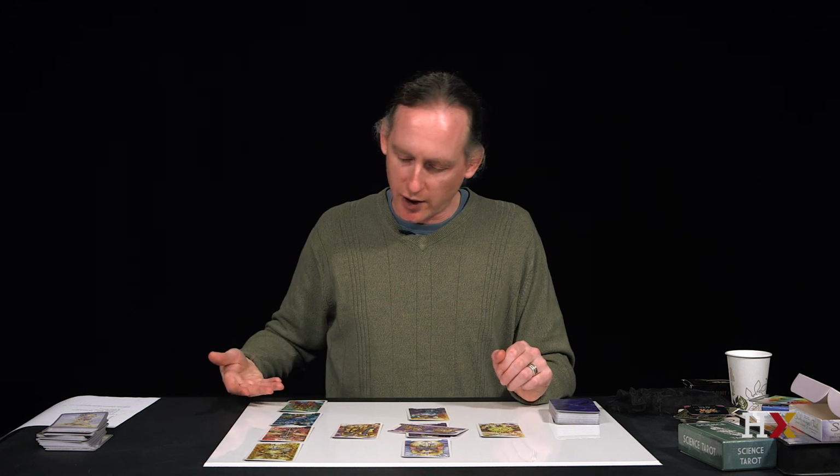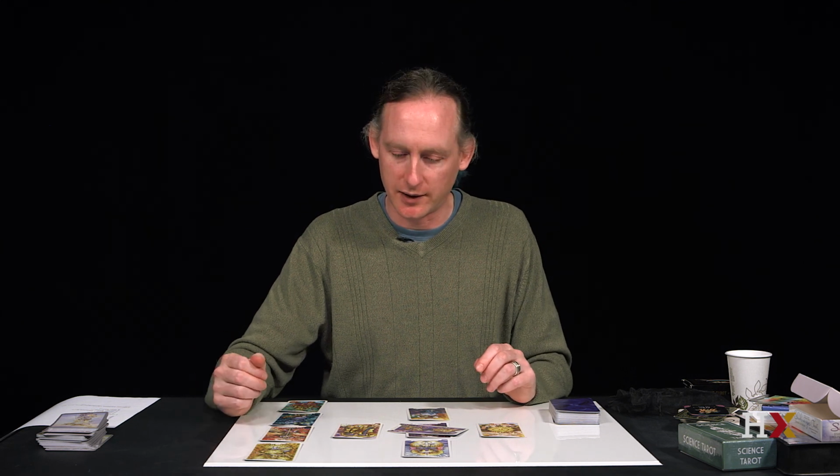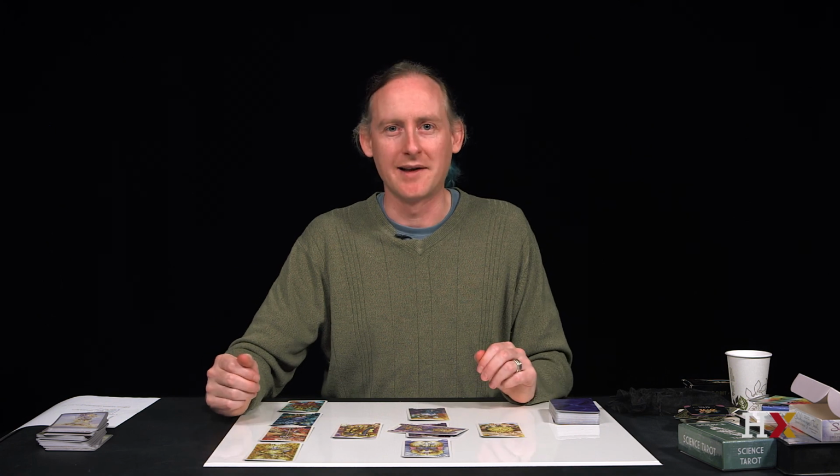So this is the Celtic Cross. It's not the only spread that you'll see. People will arrange cards in different ways, especially with different decks, but it is the most common. And if you go to a fortune teller, you might see them use this spread.